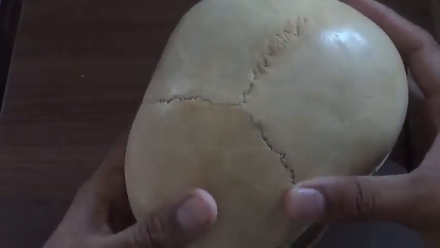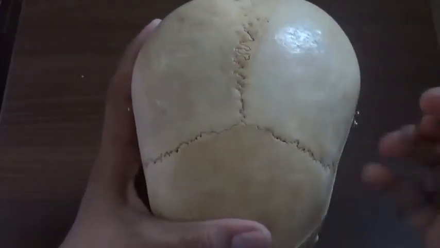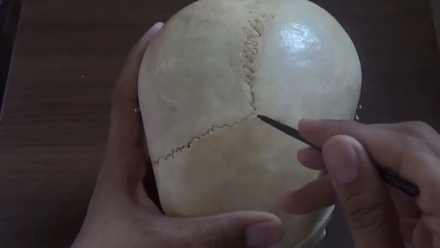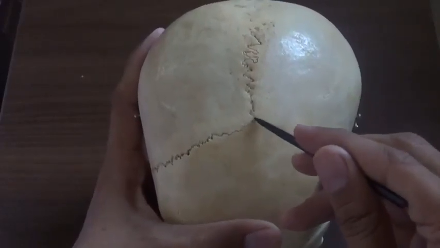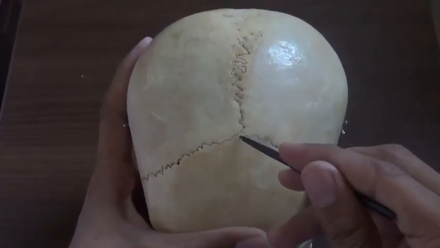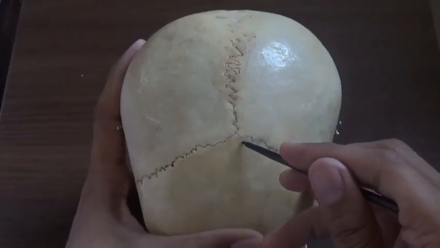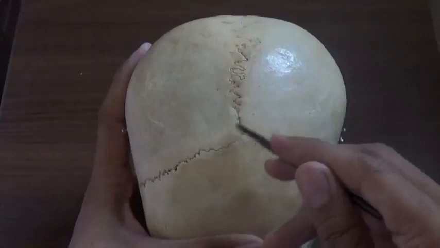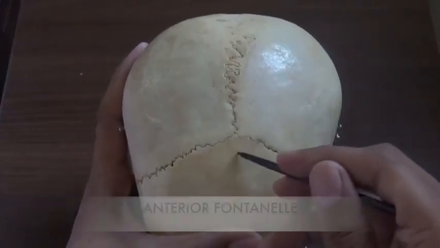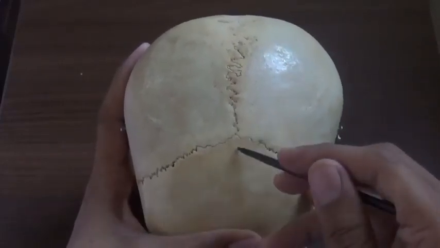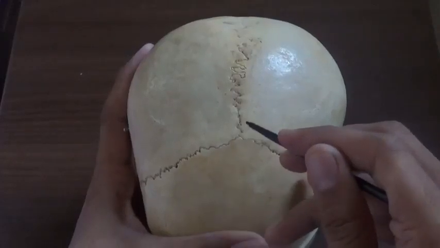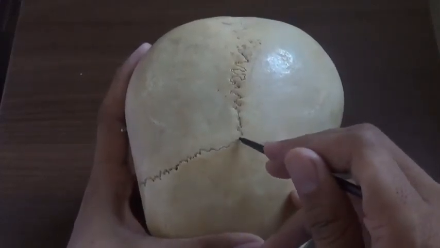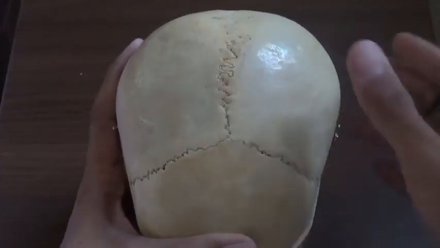Now over here the meeting point of the coronal suture with the sagittal suture is termed the bregma. Now in the initial years of life, up to 1.5 years, there is a diamond shaped gap, and that is termed the anterior fontanelle, which gets fused. So this is the site of the anterior fontanelle, and in adults it is termed the bregma.